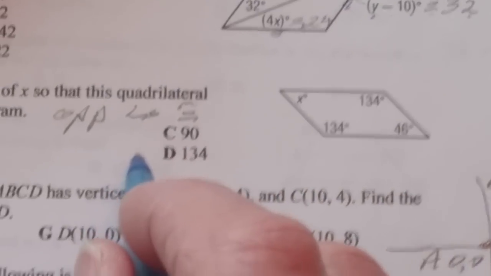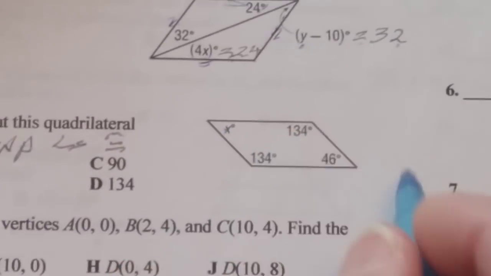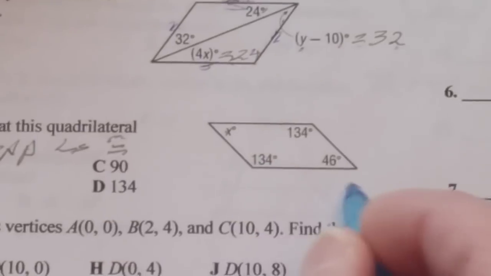Next, we have, what is this right here? The value of x in the quadrilateral. All right, so we know that the opposite angles are congruent on a quadrilateral that is a parallelogram. Therefore, it's got to be 46.